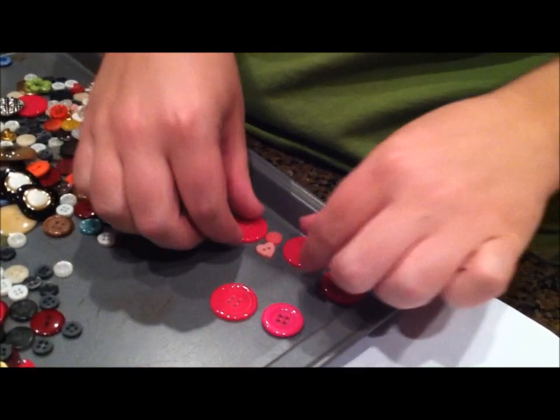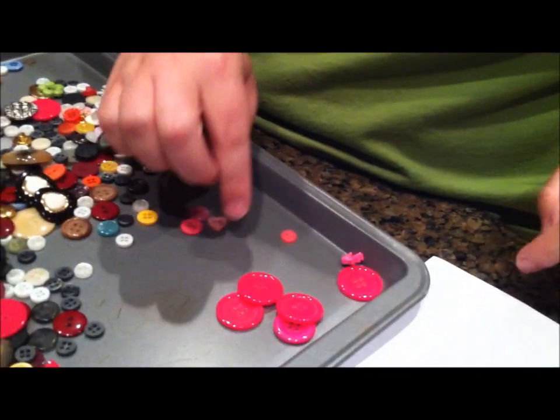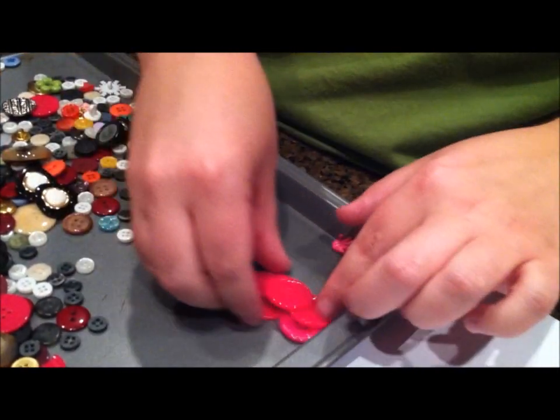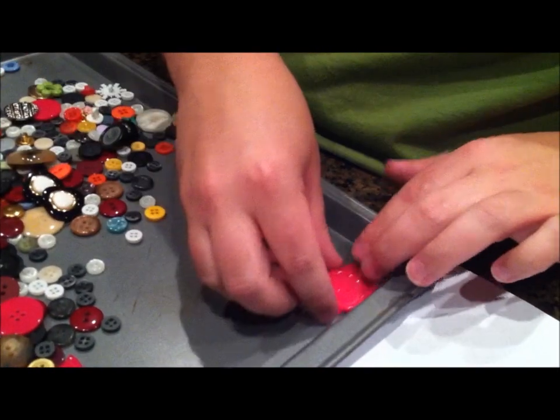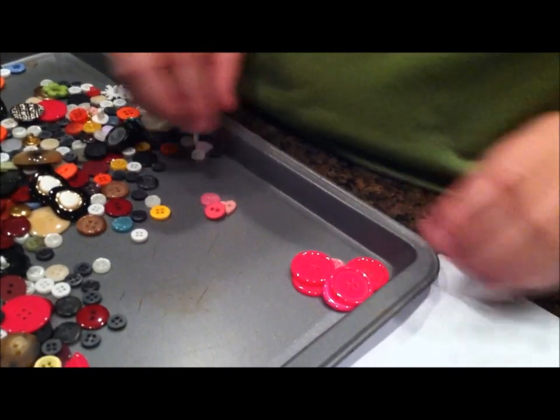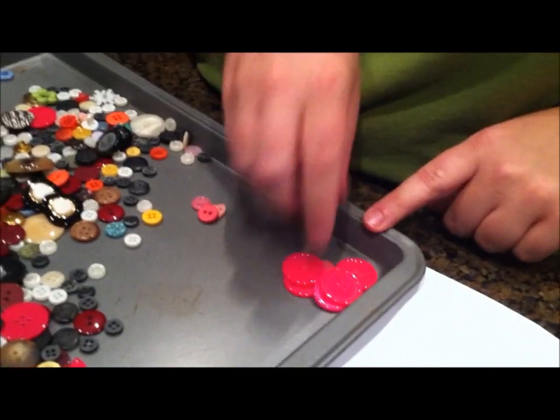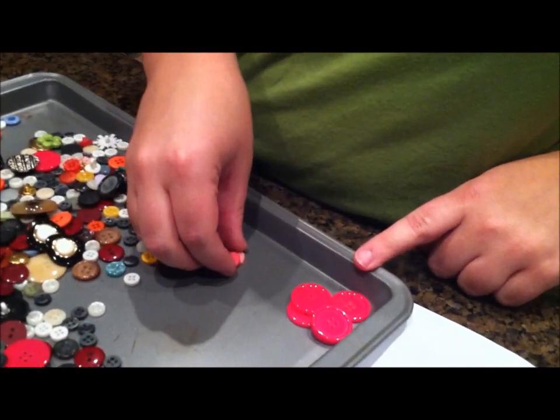So all these buttons have 2 holes and these buttons have 4 holes. So first I classified them by color, pink, then I classified them by number of holes, 4 and 2.